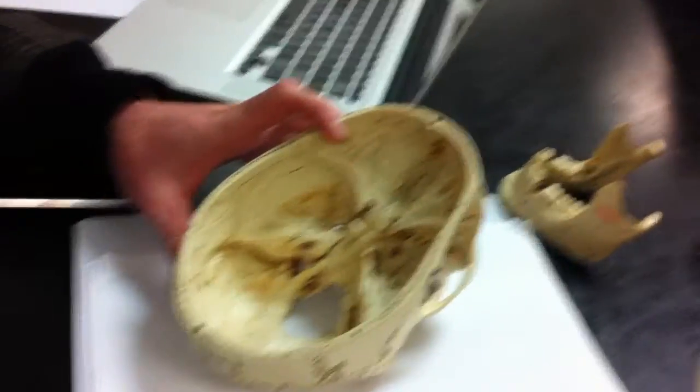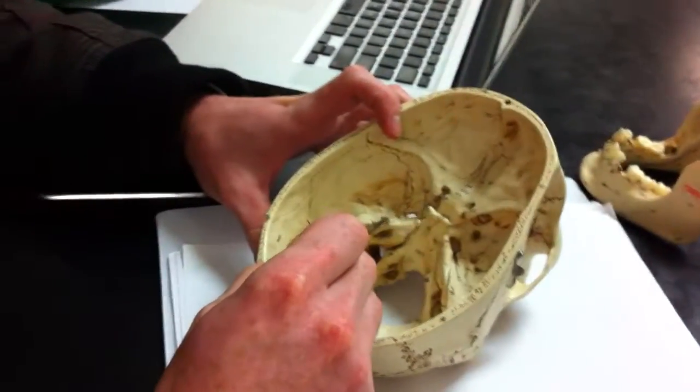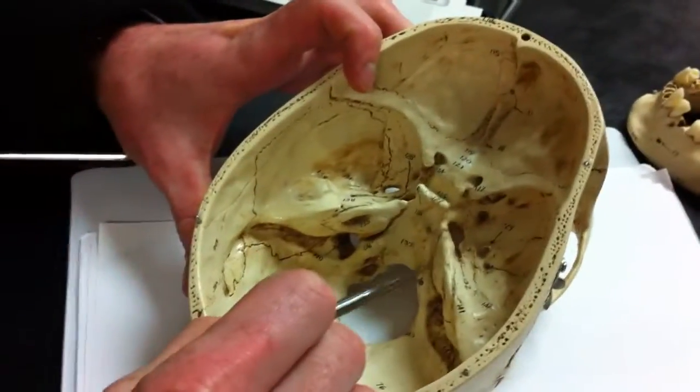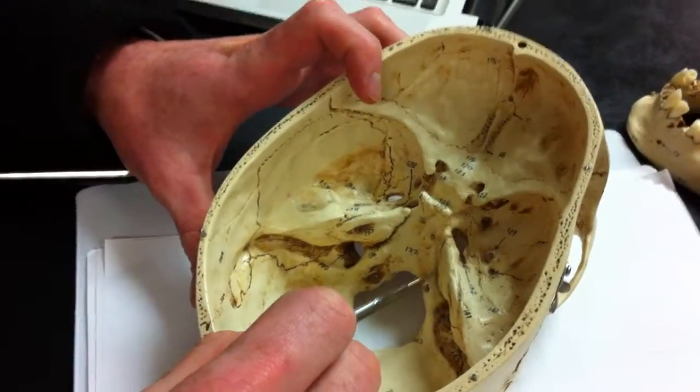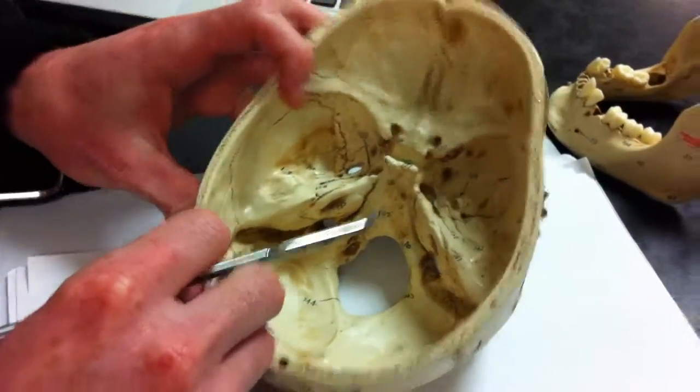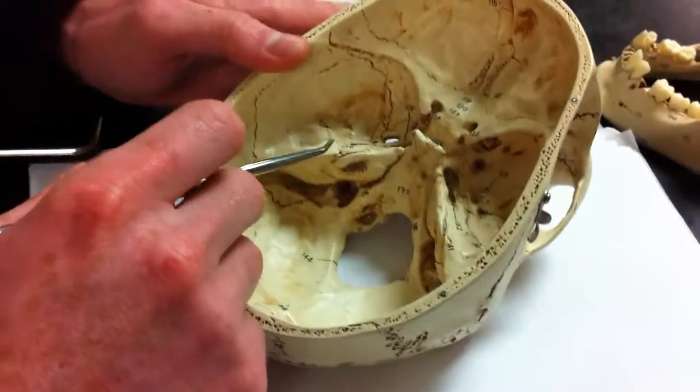For the superior petrosal sinus, again, it's going to be right around here and here, because here's the groove for the inferior petrosal. The superior and inferior petrosal both meet up into the sigmoid area. Groove for the greater petrosal nerve.